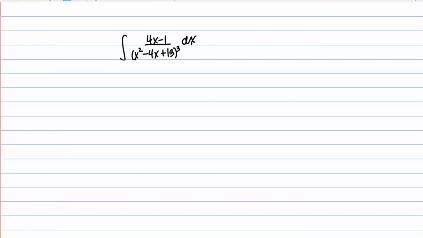So far, all the integrals that we've looked at have been relatively simple. We haven't had to do anything too crazy to solve them. So now let's take a look at probably one of the most challenging types of integrals you could get from a partial fraction decomposition.